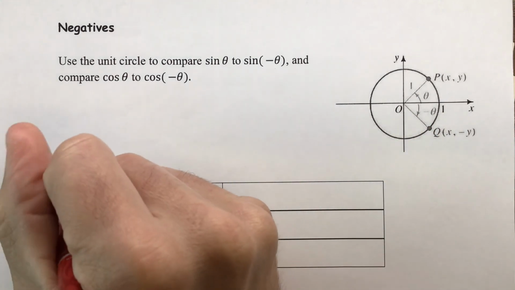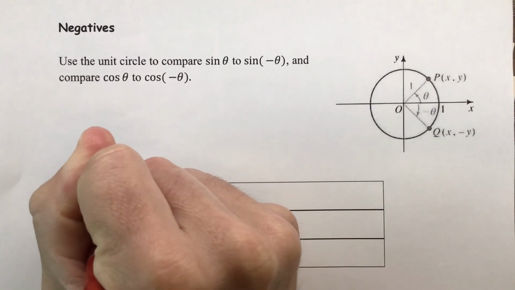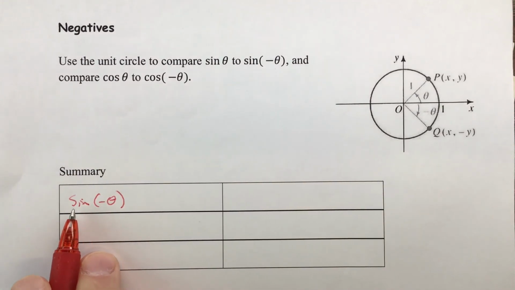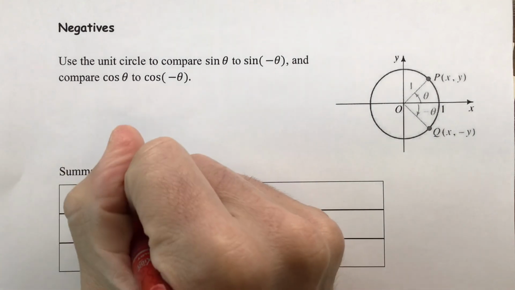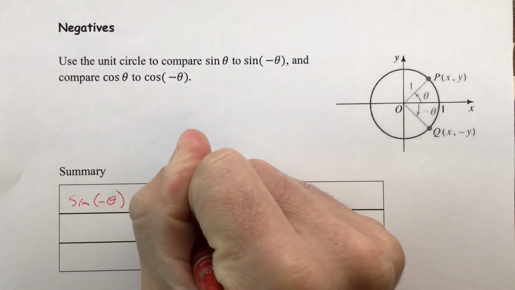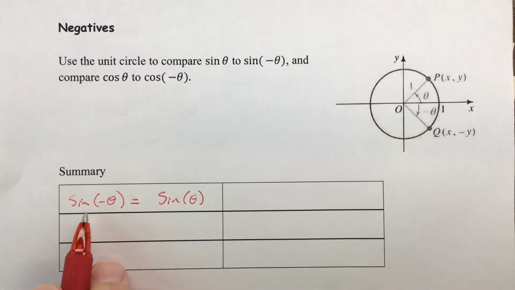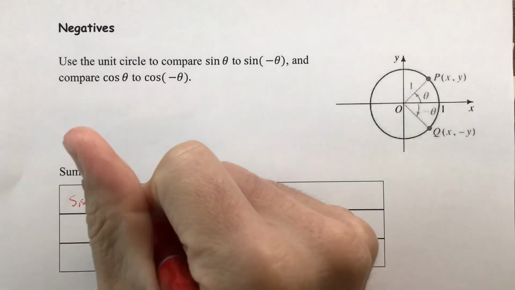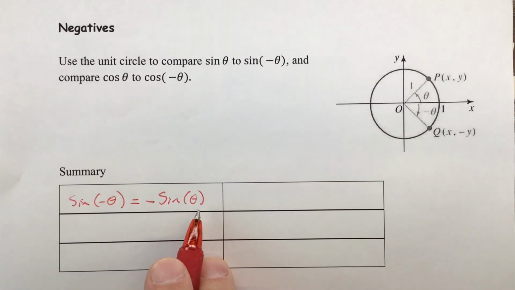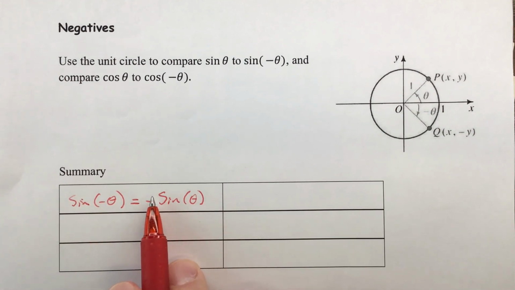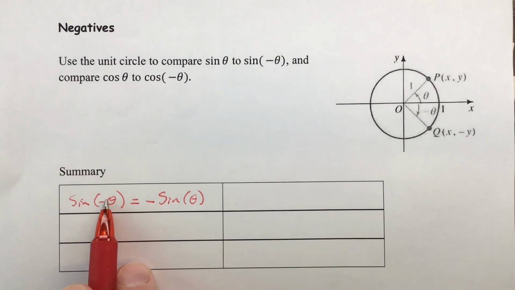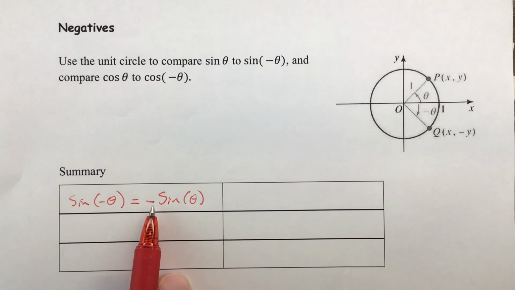So here's how we're going to summarize it. We're going to write that the sine of negative theta, and I'm going to write it in this order because if you get the sine of a negative angle, it'd be nice to be able to change it into a positive angle. So the sine of negative theta is the same thing as the sine of theta, except it's going to be the opposite value. So it would be equal to the opposite of the sine of theta. You can almost think of it as being able to factor that negative out to the front. That is not exactly what we're doing, but you can kind of imagine it that way: if you have a negative angle in here, you can just move the negative sign to the outside.